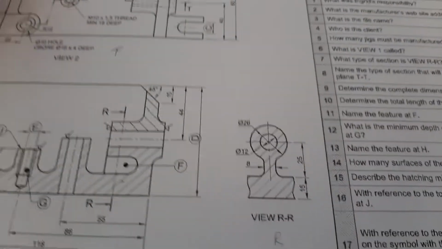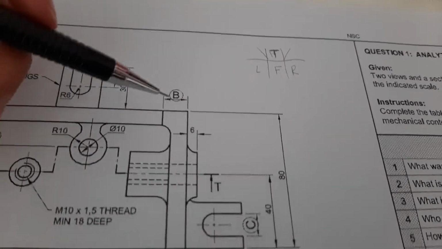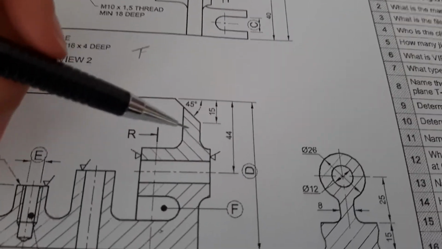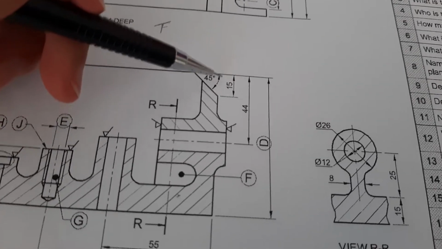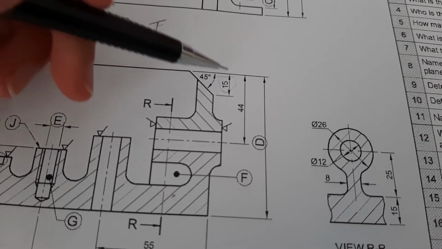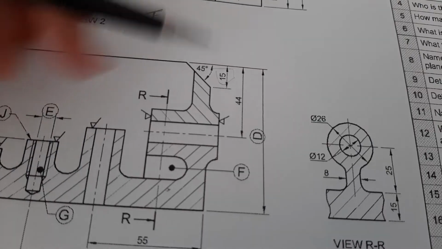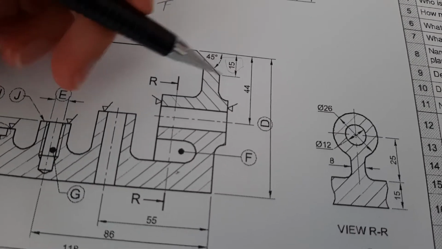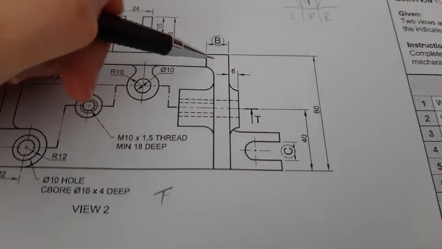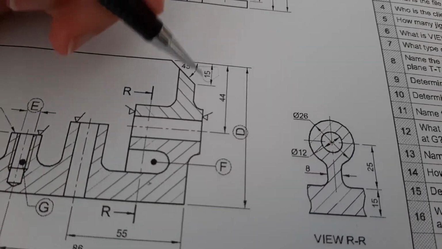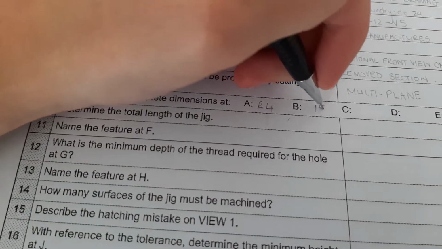Then B, if you have a look at B and you go down to your front view, you're going to see that there's a 15 measurement here and then 45 degrees. So you know that obviously because of the 45 degrees, this measurement here will be the same as this one here. Therefore, B will be 15.